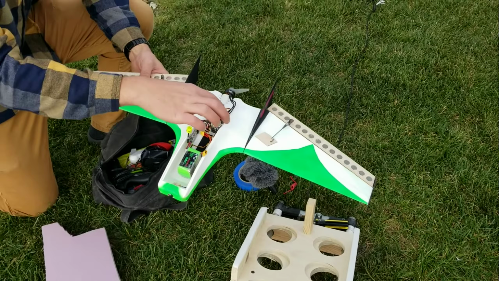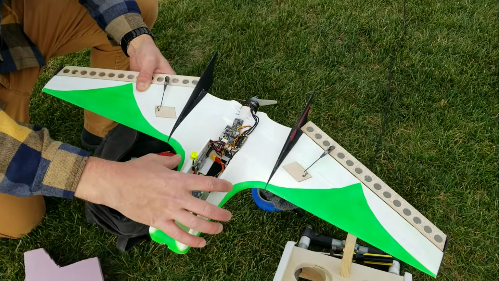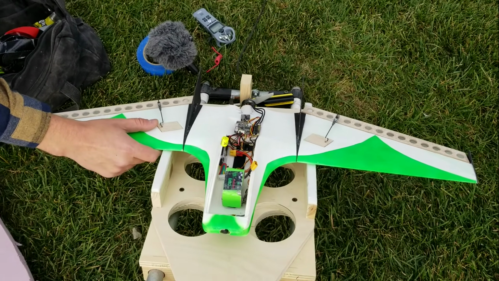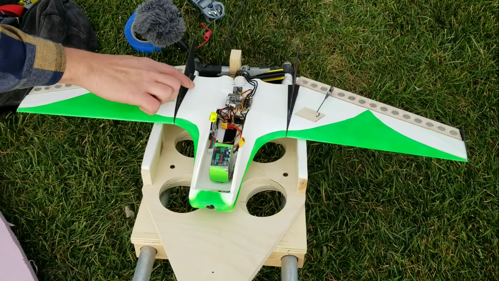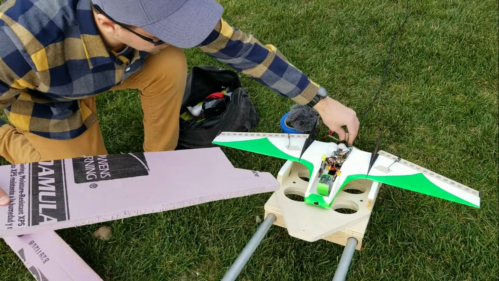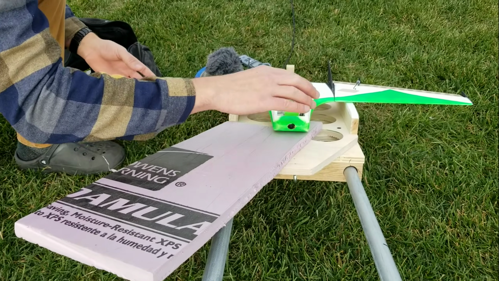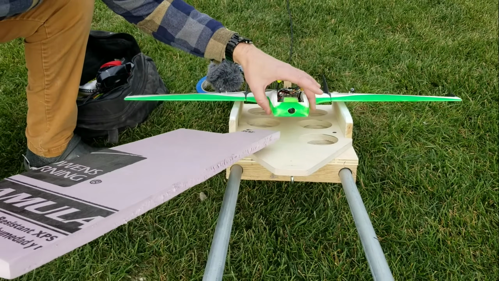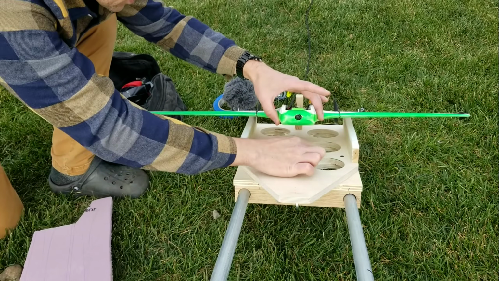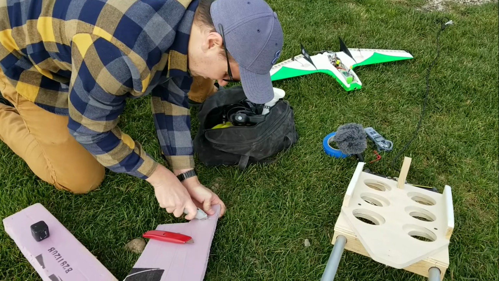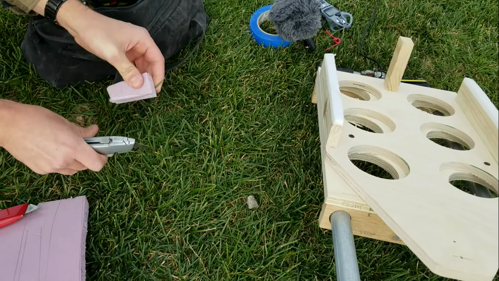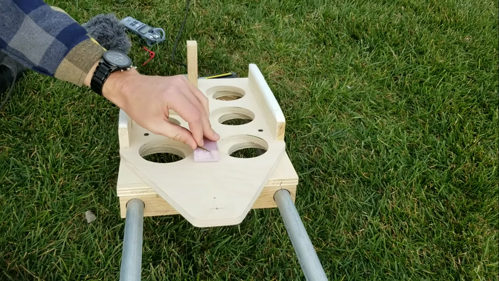Because the center of gravity on this plane is a little bit close to the wing point here, it really wants to kind of nose down. So I brought these pieces of pink foam. I like the thickness of this just as is, so I'll cut a piece that fits the shape of this. And that'll work.